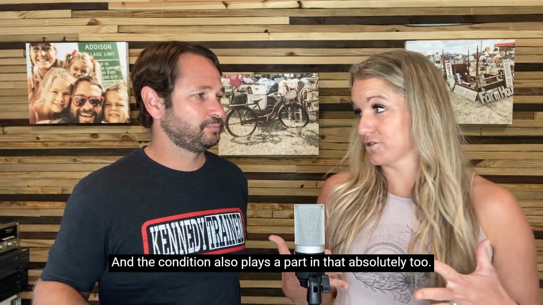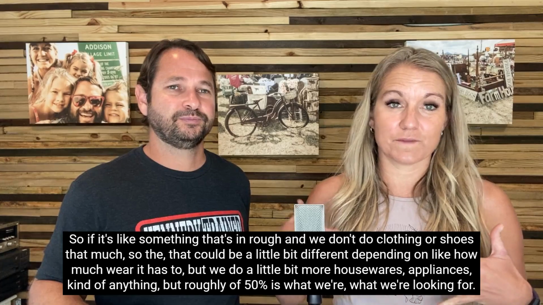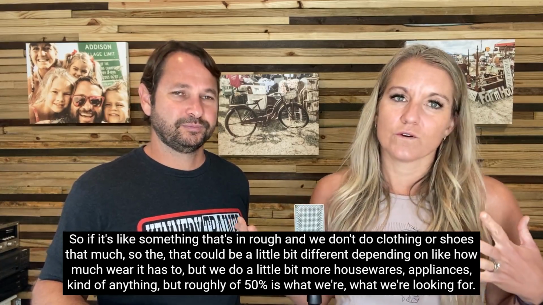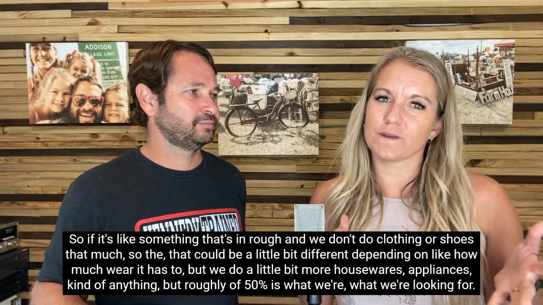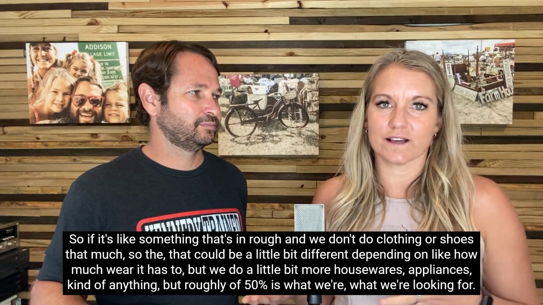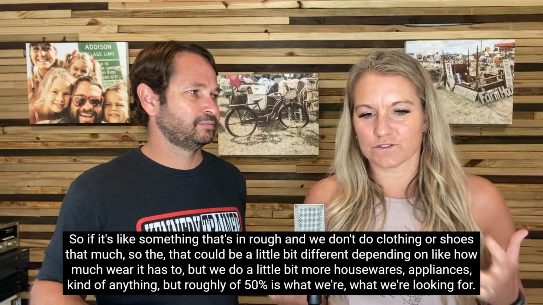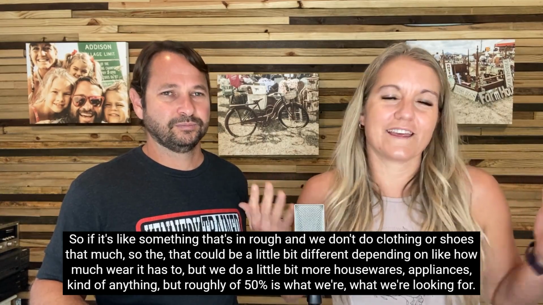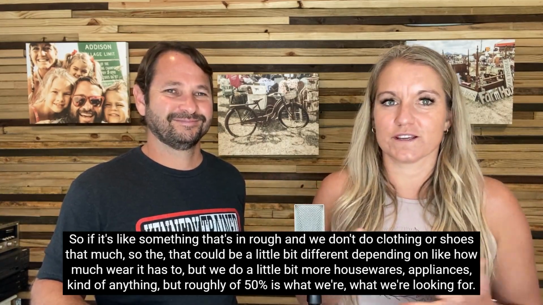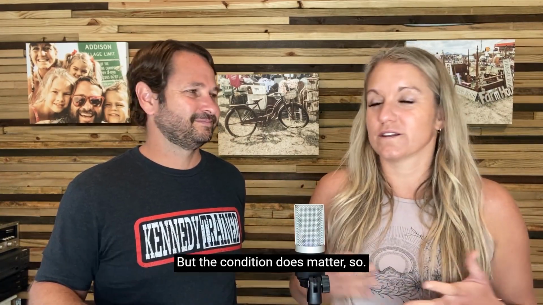The condition also plays a part in that too. If it's something that's in rough condition, and we don't do clothing or shoes that much, so that could be a little bit different depending on how much wear it has. We do a little bit more housewares, appliances, kind of anything, but roughly 50% is what we're looking for. But the condition does matter.